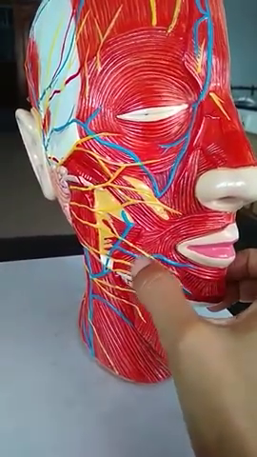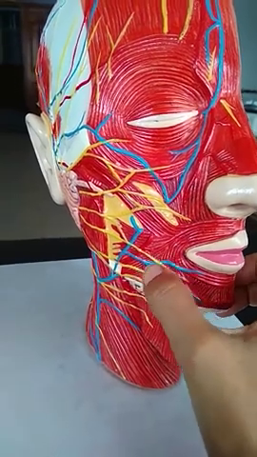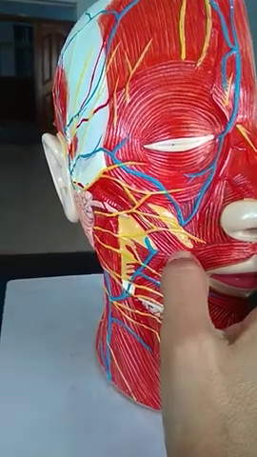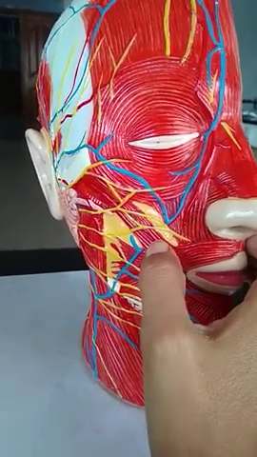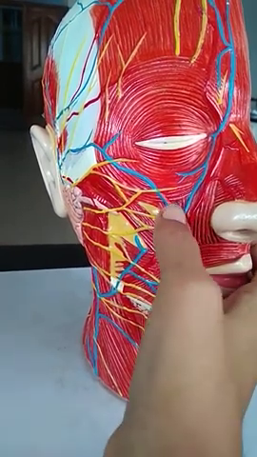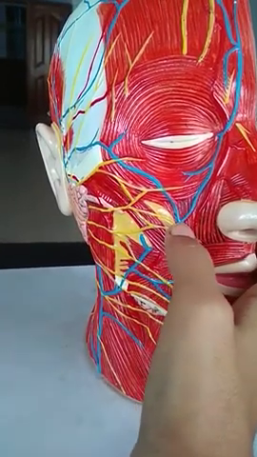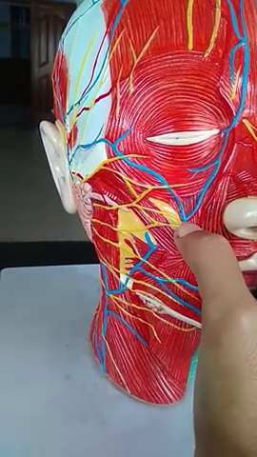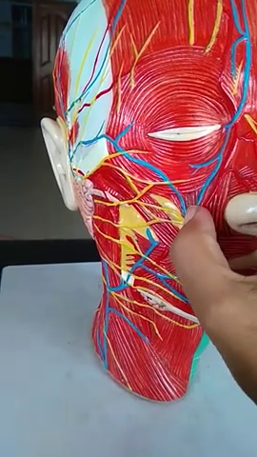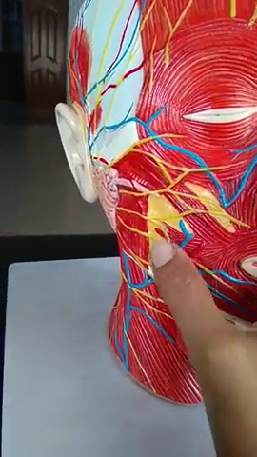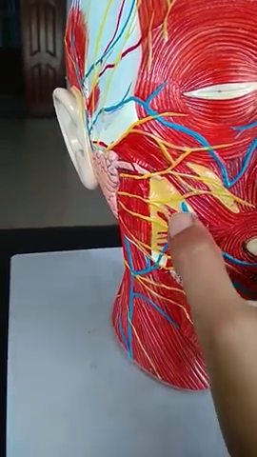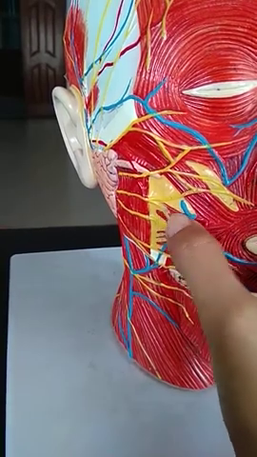Here, under these neurovasculature, these fibers are of the platysma muscle. These are the two muscles, zygomaticus minor and major. And here, under this blue vein, this muscle is known as levator labii superioris, this one. And here we have the risorius, and above it we have the buccinator.